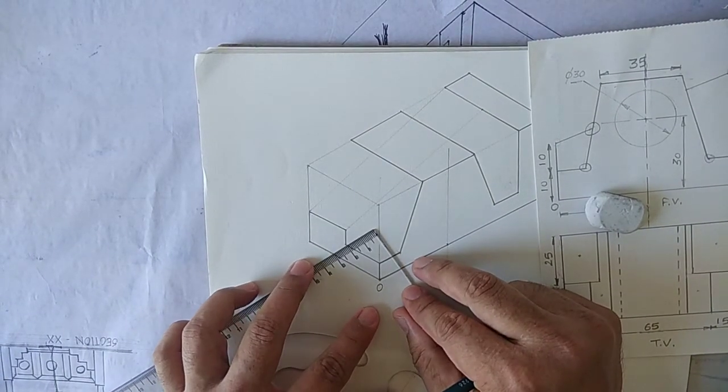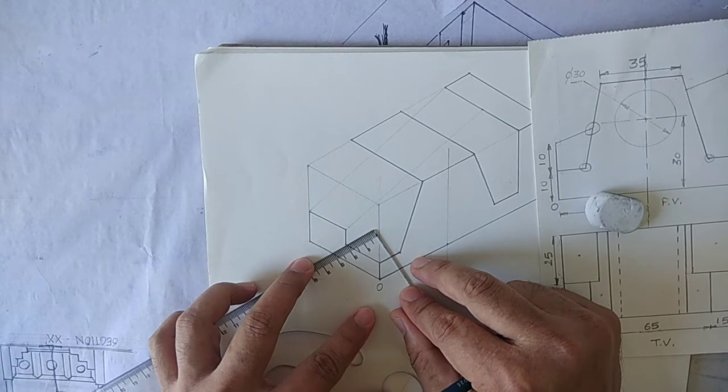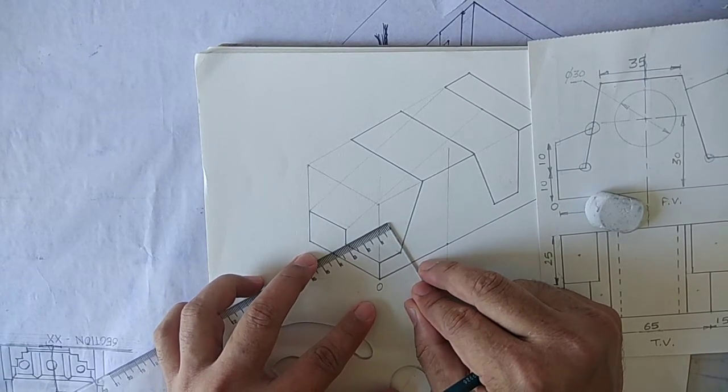So first take the projection of 15 mm from this side.